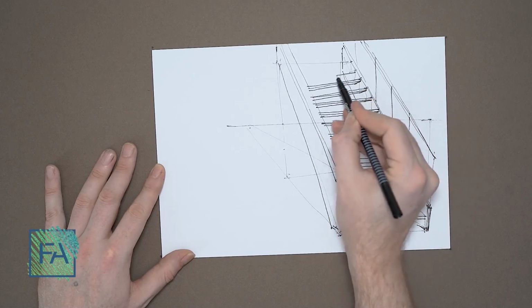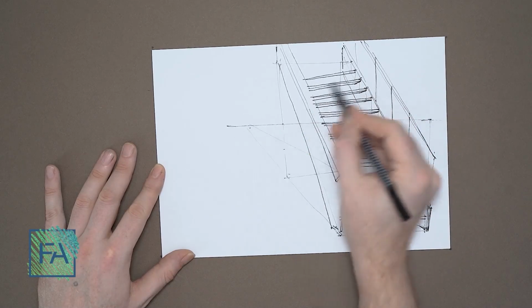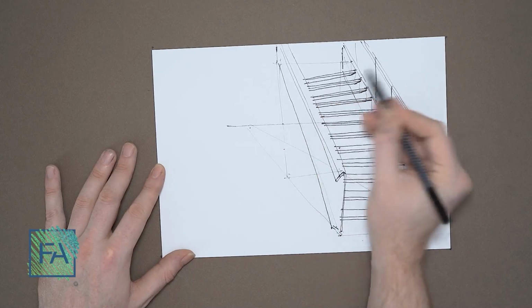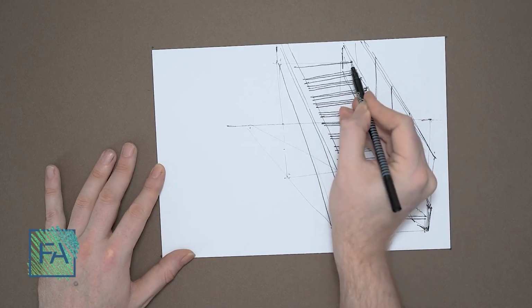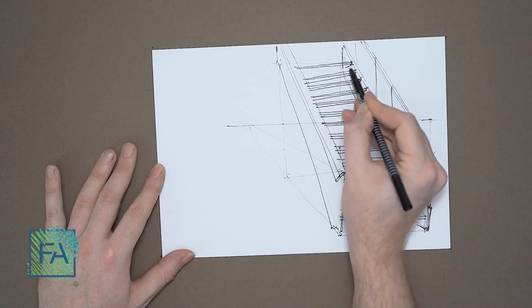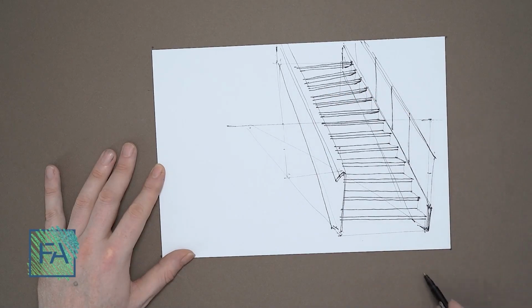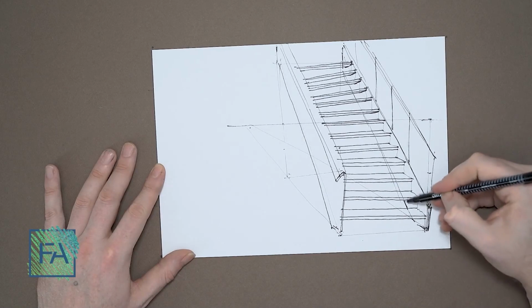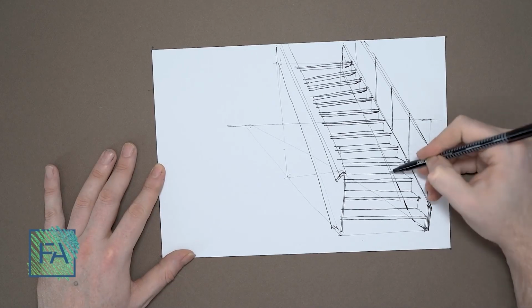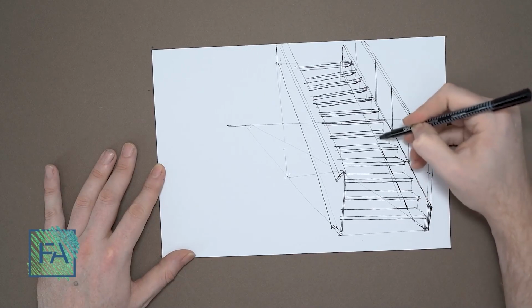Here we send the lines to the vanishing point. And as much as we move upwards, the bottom side of the stair can be seen better. So we have the stairs like this.